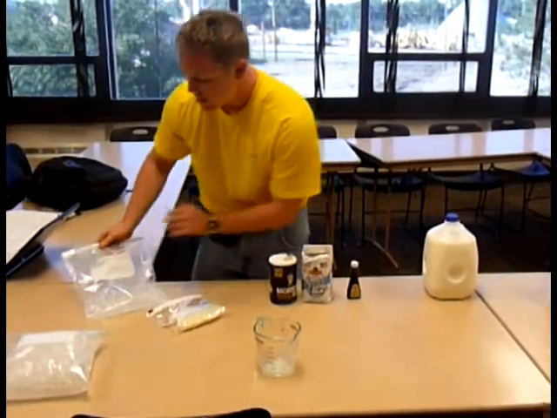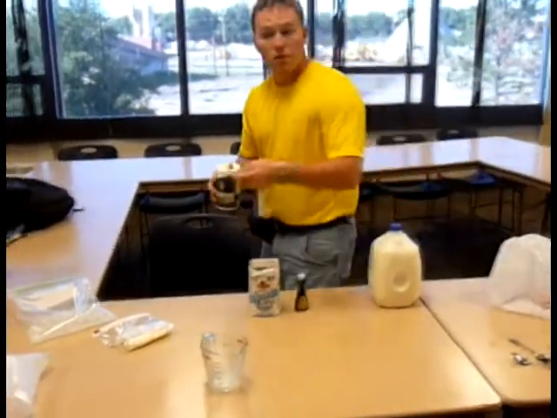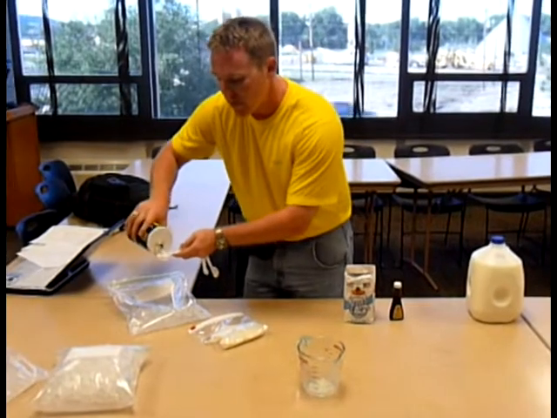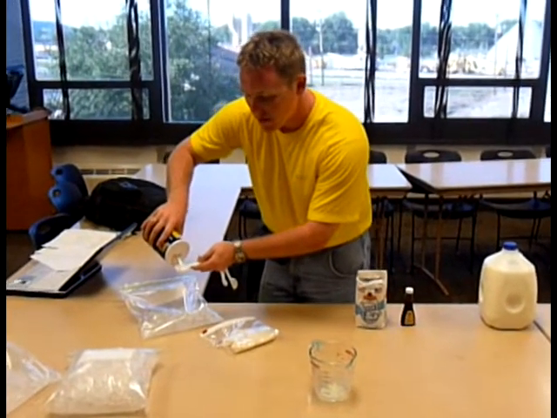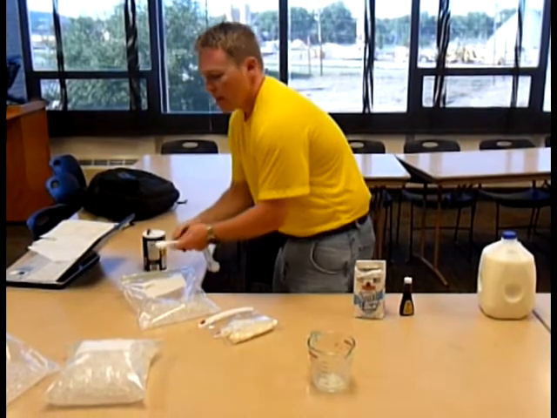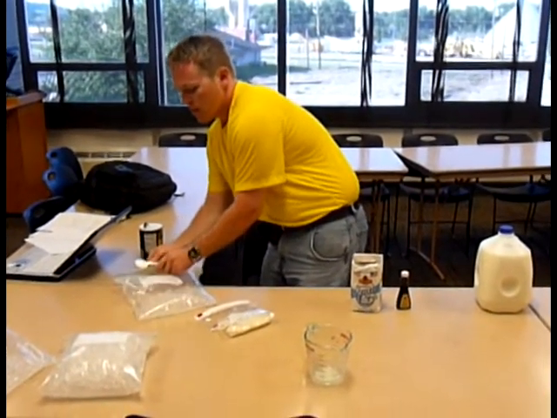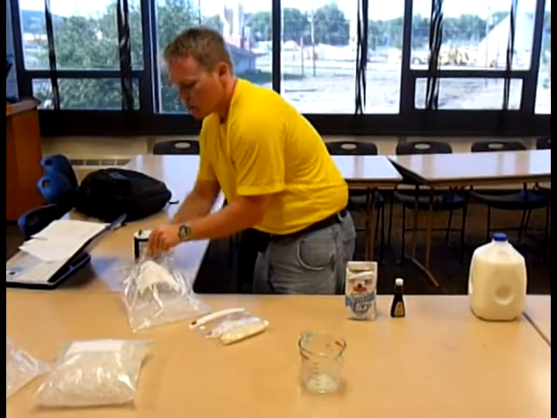All right, got our ice right here. Now you can change the percentage of salt to ice, and that's going to change the actual freezing temperature of the water by different varying degrees. We're actually using about a tablespoon of salt per cup of ice for this experiment right here.